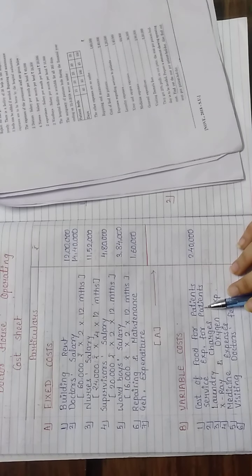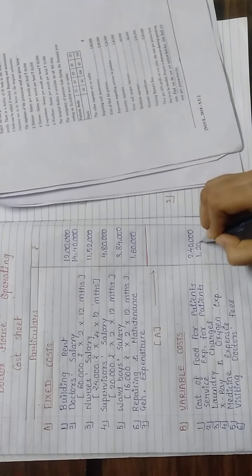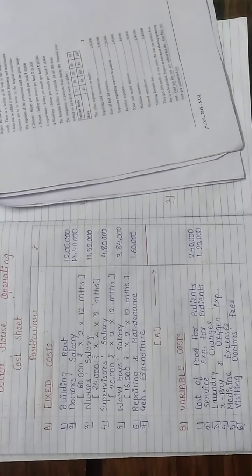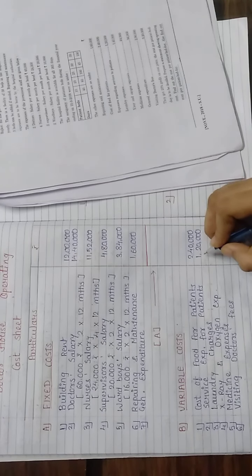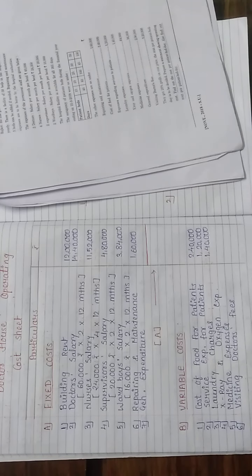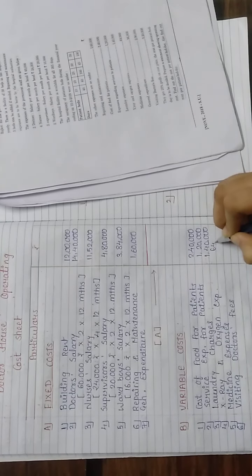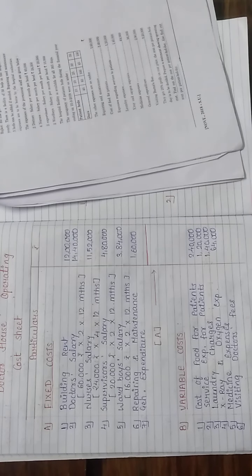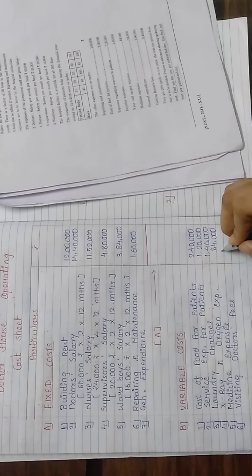Now next one, expenses regarding services to patients. Again, it is a part of your variable cost. Write down under the head variable cost, services to patient, amount 1,20,000. Next one, laundry expenses. Again, variable cost, amount 1,40,000. Next one, X-ray and oxygen expenses. Again, a variable cost, and the amount is 64,000. Next one, medicine expense. Again, a variable cost, and the charges are 96,000.